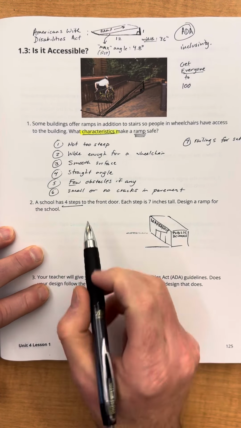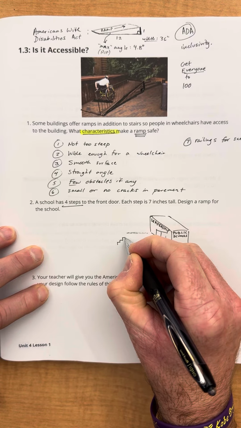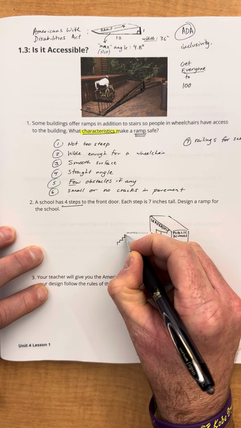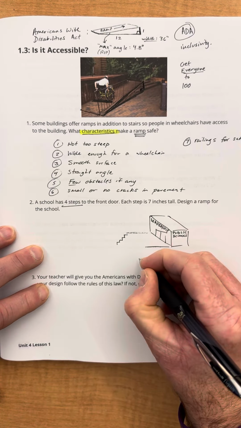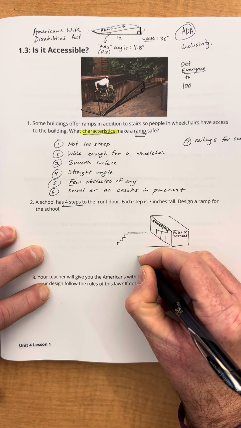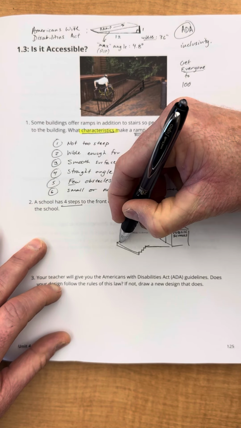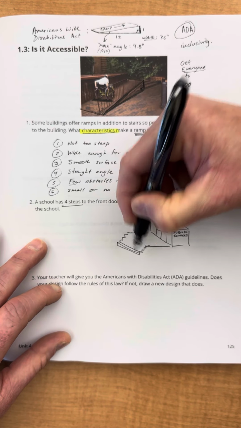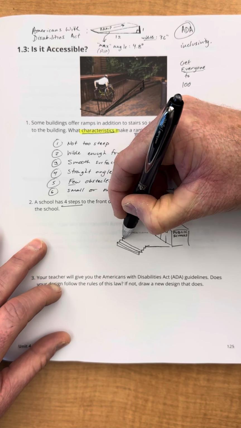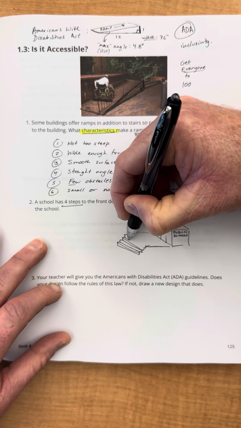So I used to always love drawing steps. Okay, 1, 2, 3, 4. Could have been better. Oh well. Oh, this is a bad stair drawing.